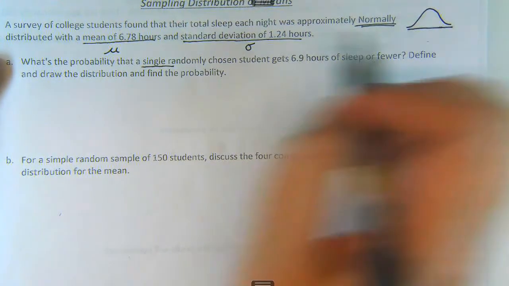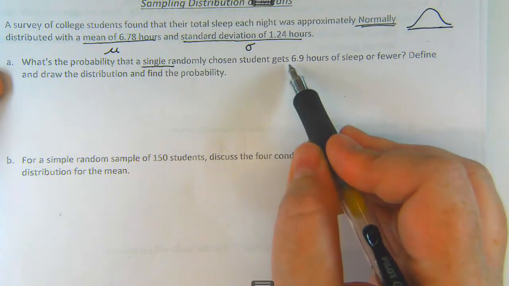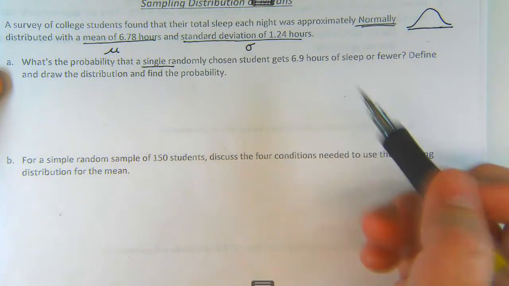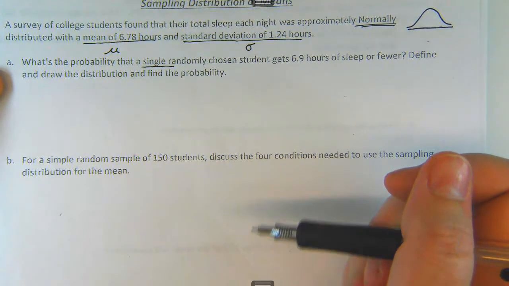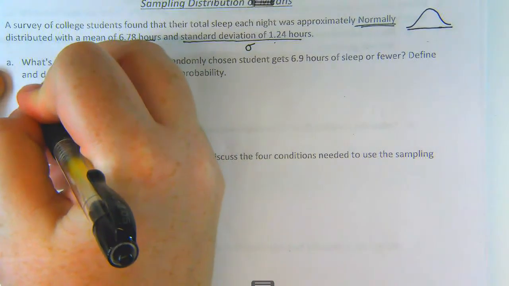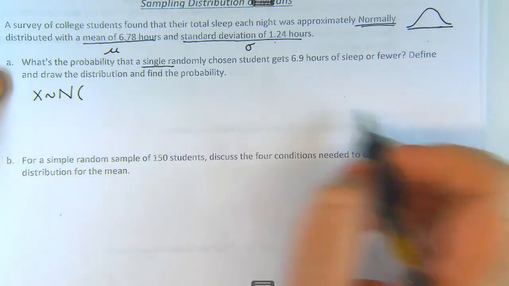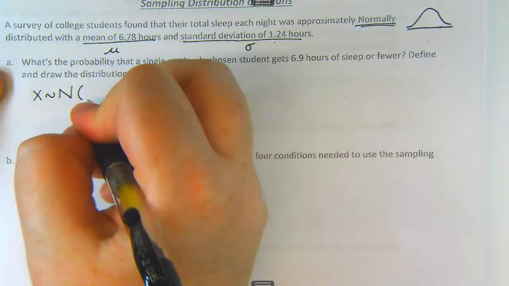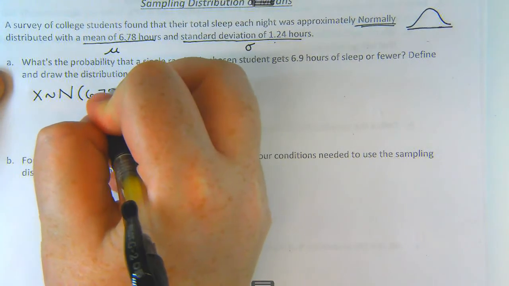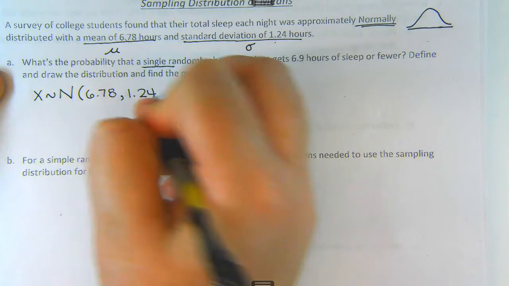It's not describing any sort of average here. So since we're not finding that the average is 6.9 hours, we don't want to use the sampling distribution of means. Instead, we just want to go directly to this curve, where they tell us it's normally distributed, and on average we see 6.78 for each student with a standard deviation of 1.24.